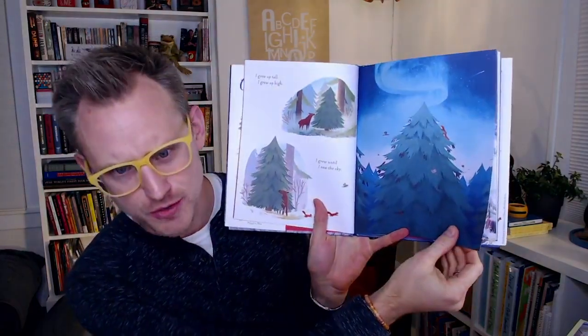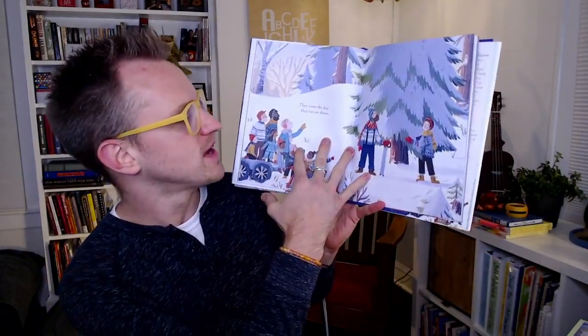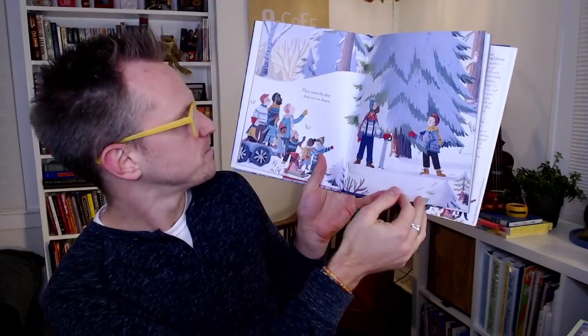By the way, these are just beautiful, beautiful illustrations. If you're listening on the podcast, I hope you check it out. It's super, super stunning stuff and fun, accessible for kids too.